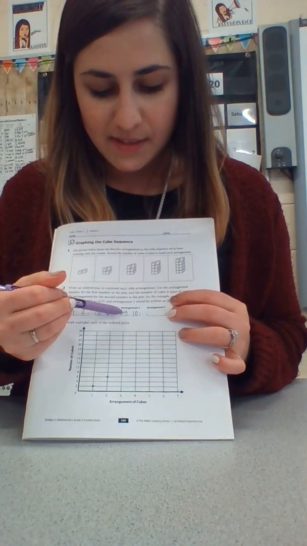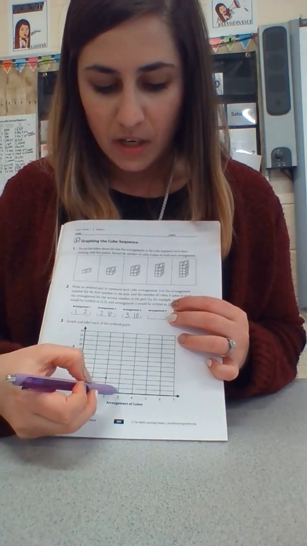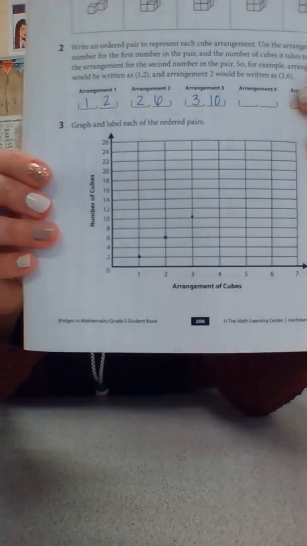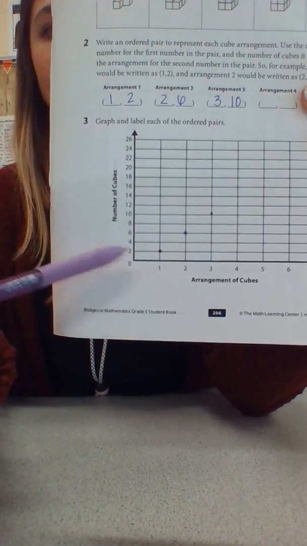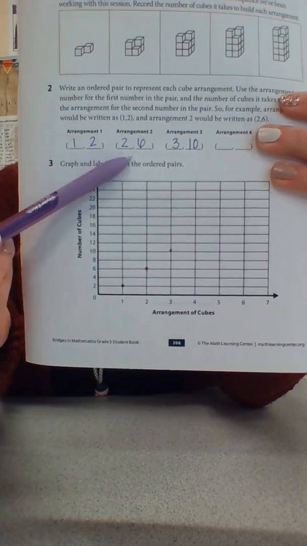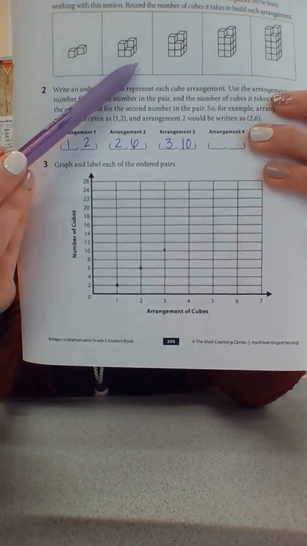My last one is (3, 10). So I'm going to go over 3, 1, 2, 3, and up 10. 2, 4, 6, 8, 10, and plot my point. Just like that. So now I have my first 3 ordered pairs that match my arrangements for the pictures of the data that I have collected.